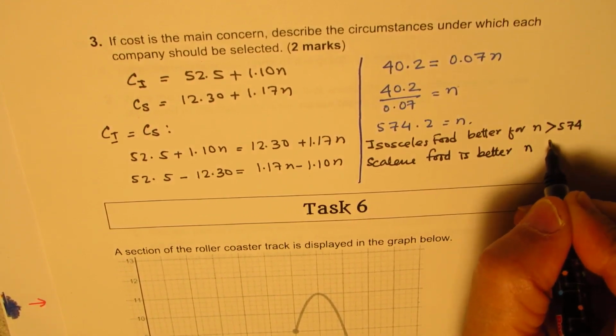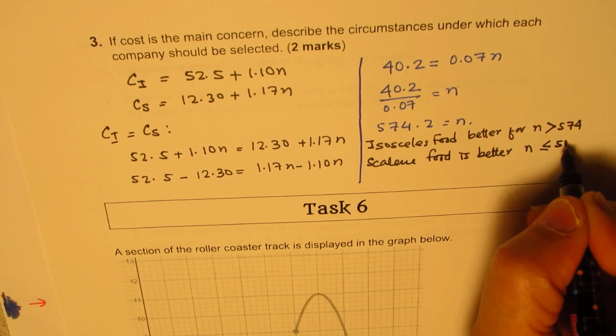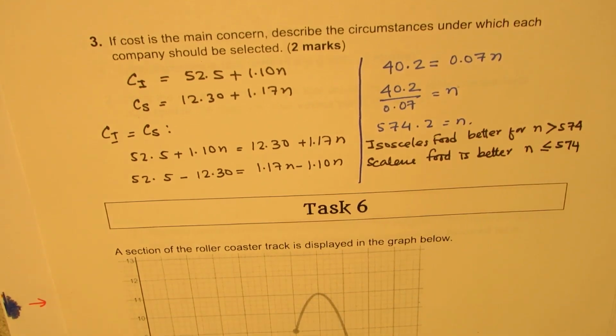For n which is less than or equal to 570. Is that clear to you? So that is how we can actually solve this particular question. So that brings us to the end of task 5. Now let's take up task 6.